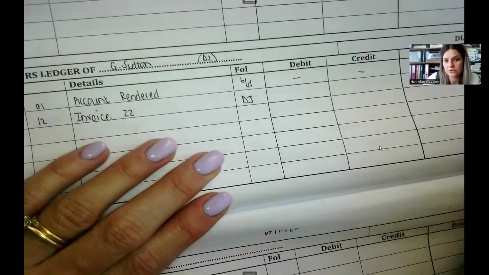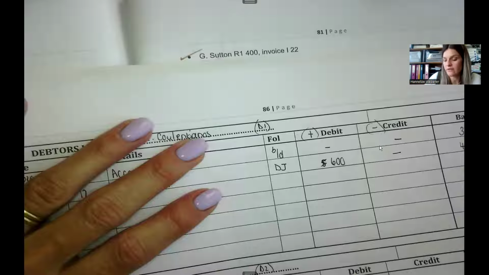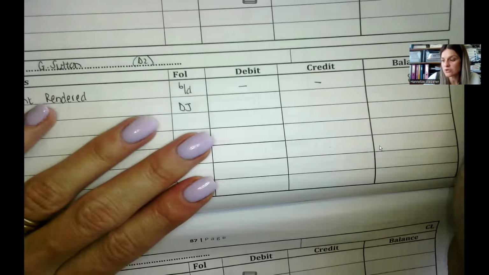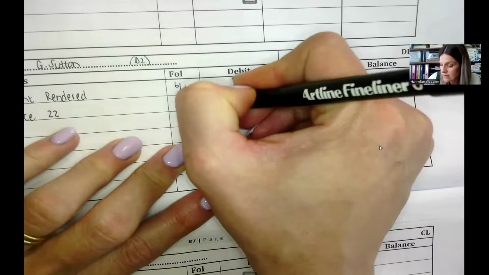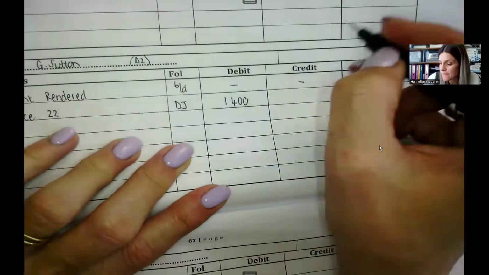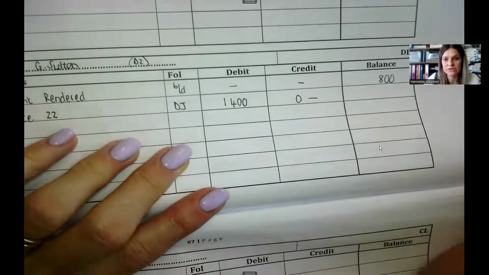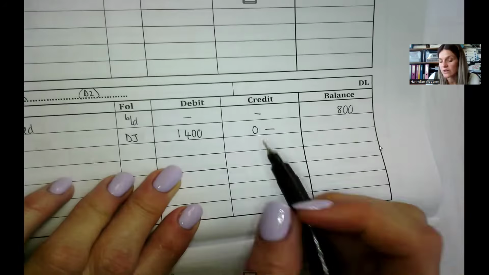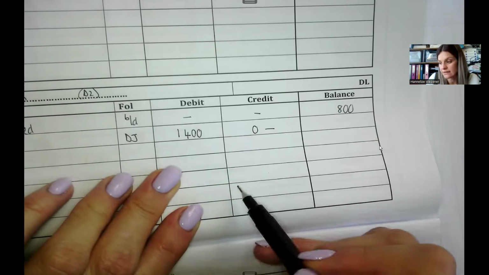So you're telling your story, and the amount that he now owes you more is 1,400. Because he owes you more and he's a debtor, debtors are assets, they increase on the debit side. So debit entry, no credit entry, because I can only have either a debit or a credit.